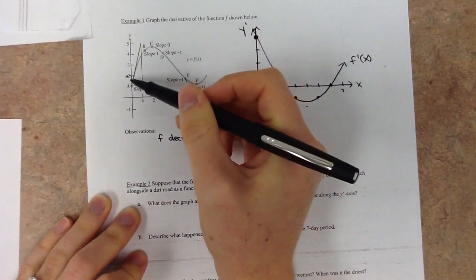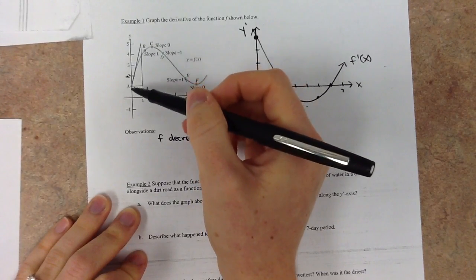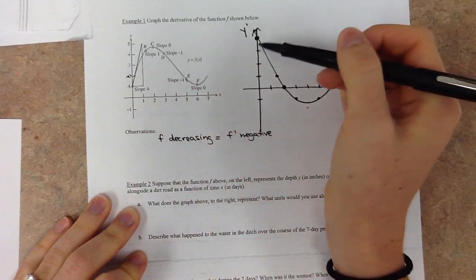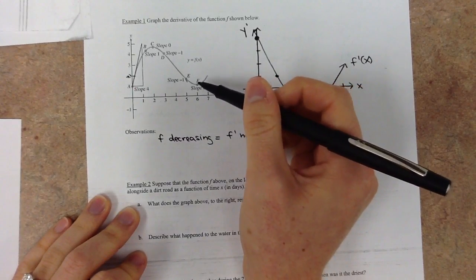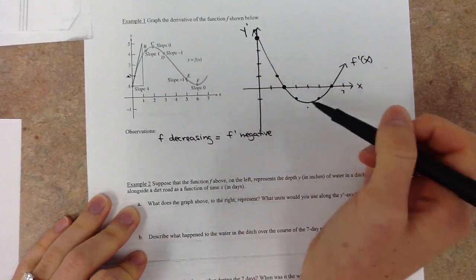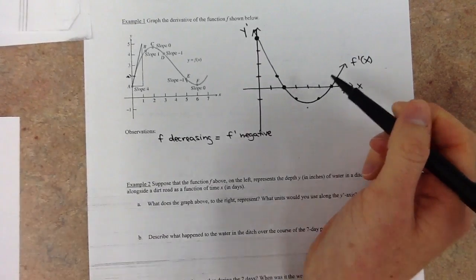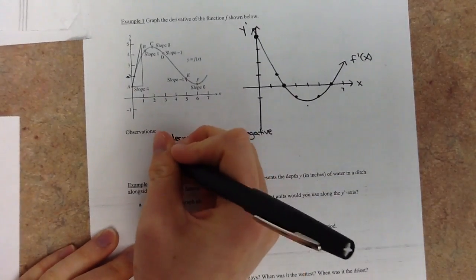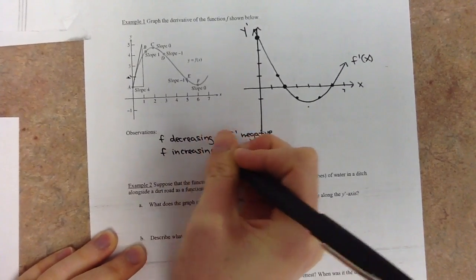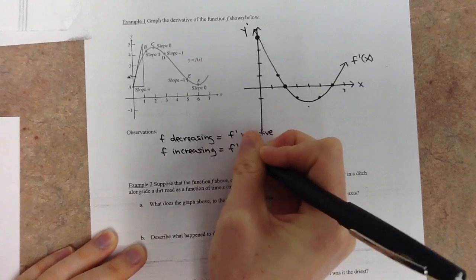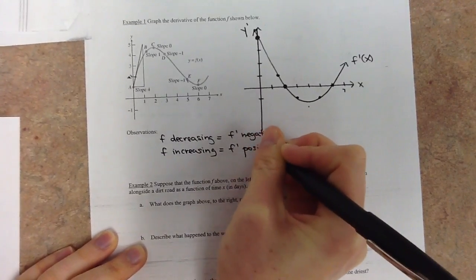And then we can see the opposite. Here my original function was increasing, and that's where my derivative was positive. And then after this point, my original function was increasing, and I go back to being positive over here. So where f is increasing, that's where f prime is positive.